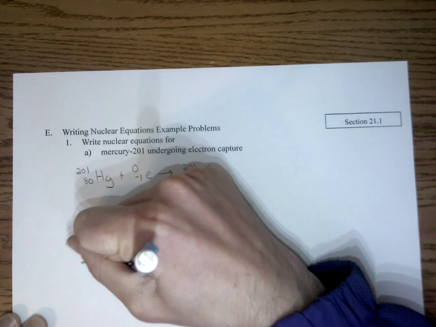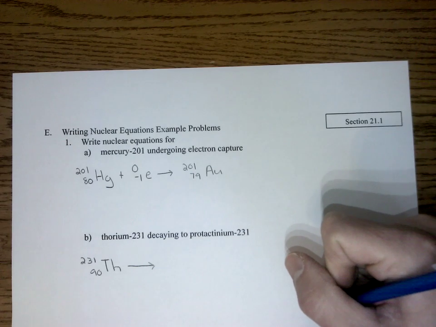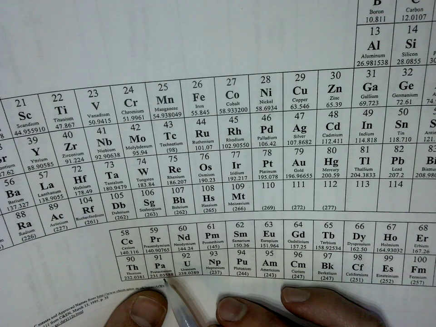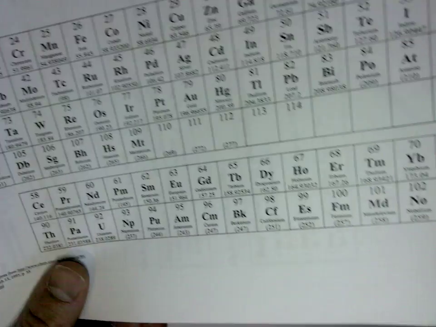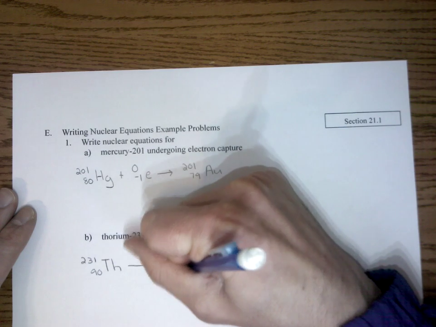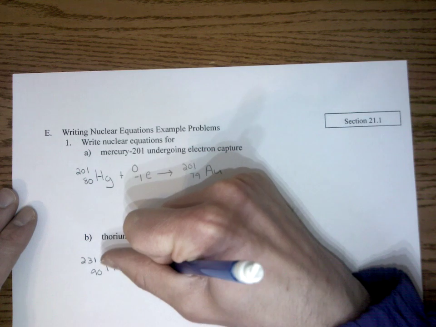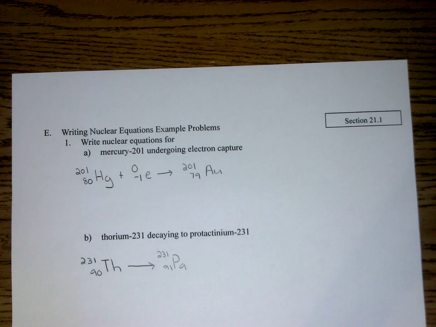And it says it decays to protactinium-231. Well, protactinium has a symbol of Pa and an atomic number of 91. So we have Pa, 231, and 91.